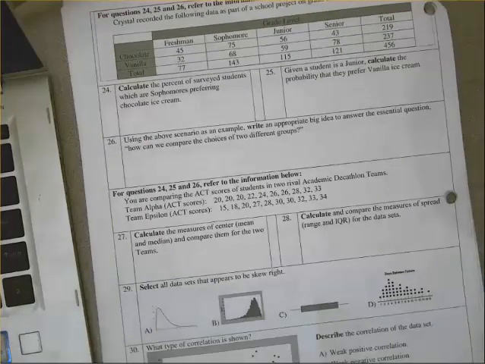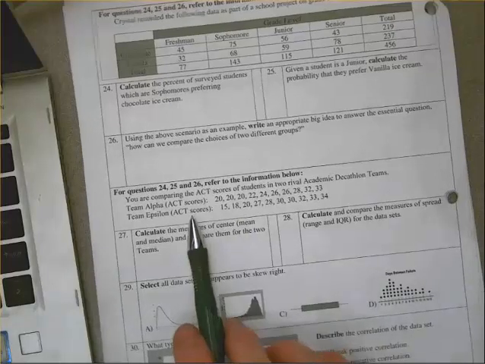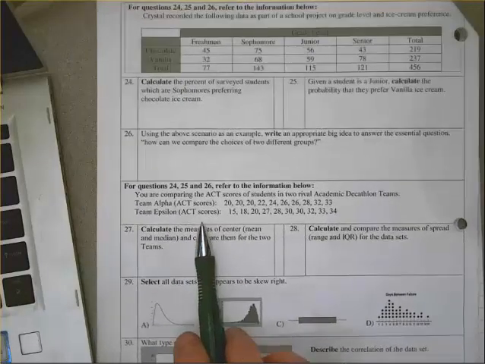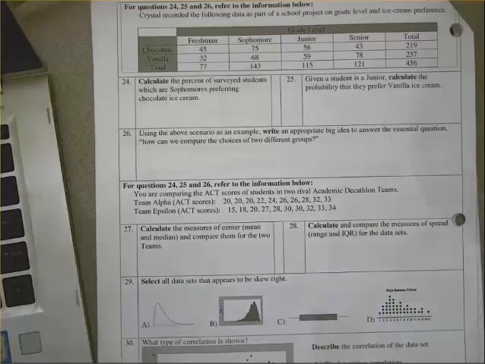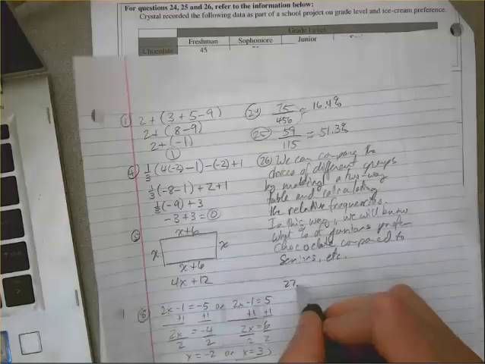27 and 28 have to do with these two sets of numbers from Team Alpha and Team Epsilon. So I could do these by hand, but it would be better if I actually use the calculator because it's going to be faster and I won't have to worry about making some silly arithmetic mistake.